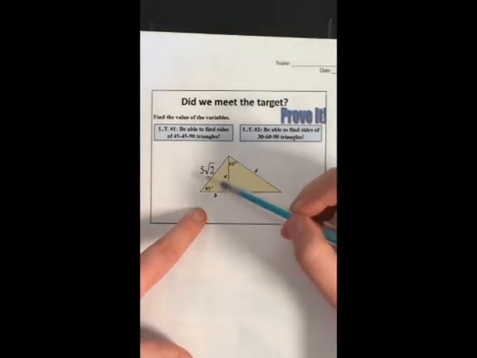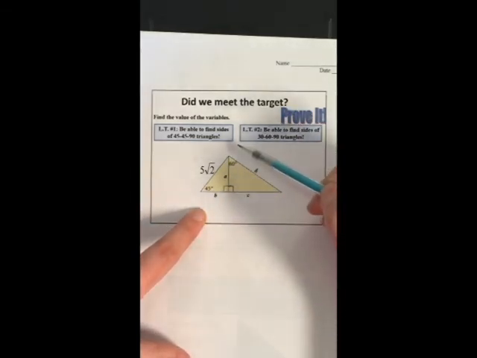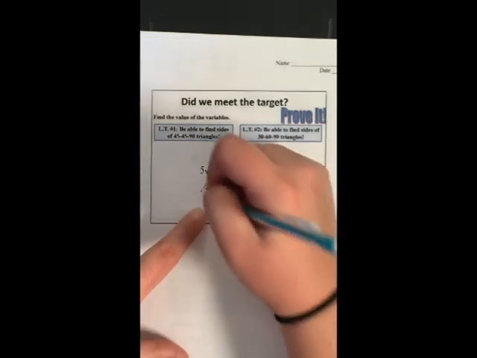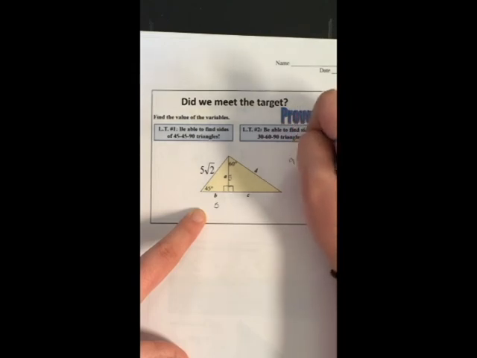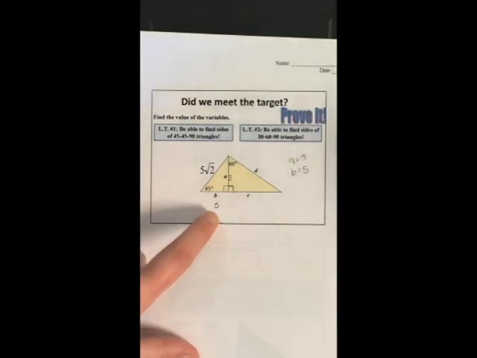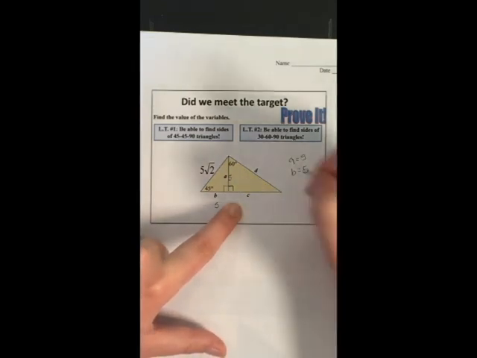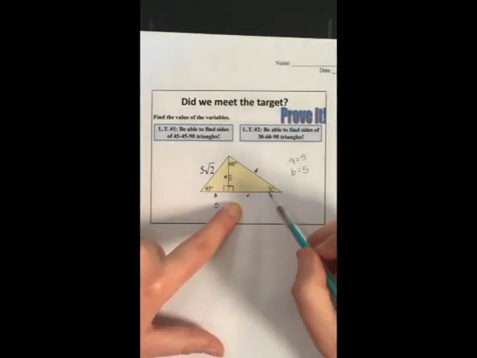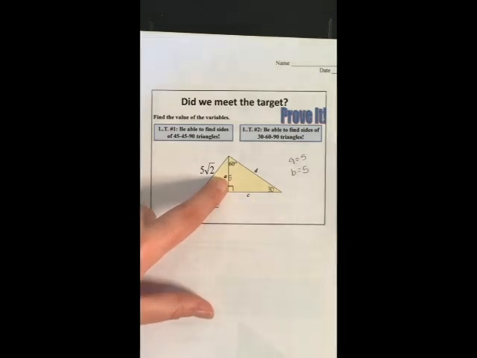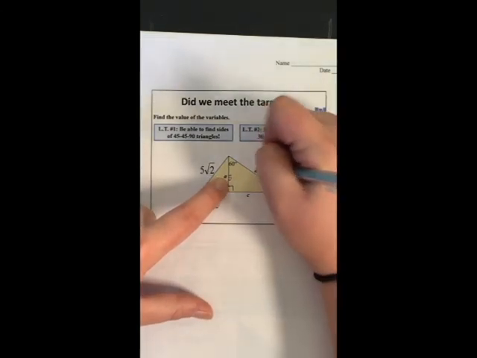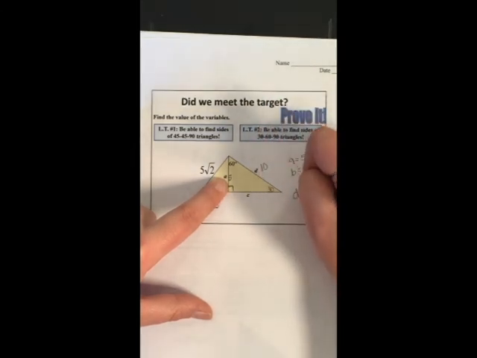Alright, so since the hypotenuse is 5 root 2, that means that both of my legs on the 45, 45, 90 have to be 5. So A is going to equal 5 and B is going to equal 5. Now on my 30, 60, 90, I'm given the side across from the 30, so I'm given 5. That's my short leg. That means my hypotenuse, which is D, is going to be 10. So D is equal to 10.